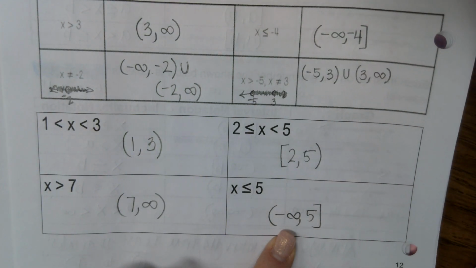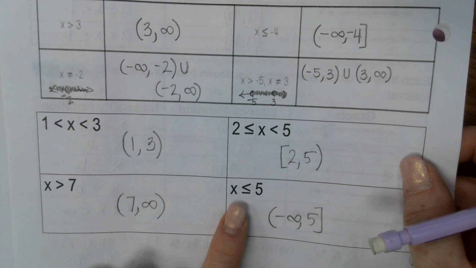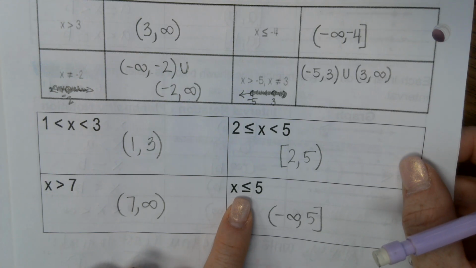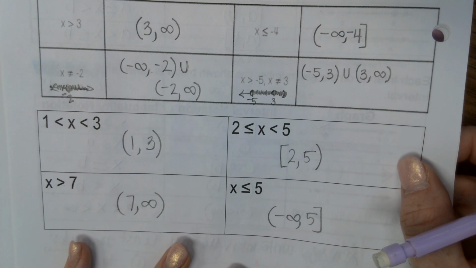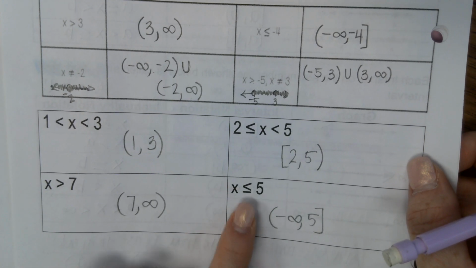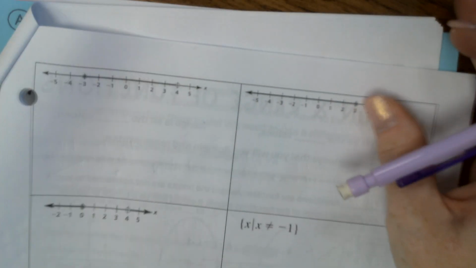I have a question. If it's the equal to sign, why doesn't it get the bracket for the negative infinity? Negative infinity will never have a bracket. Even if it has an equal sign? Even if it has the equal sign part right there. Yep. Okay? All right. From a number line.